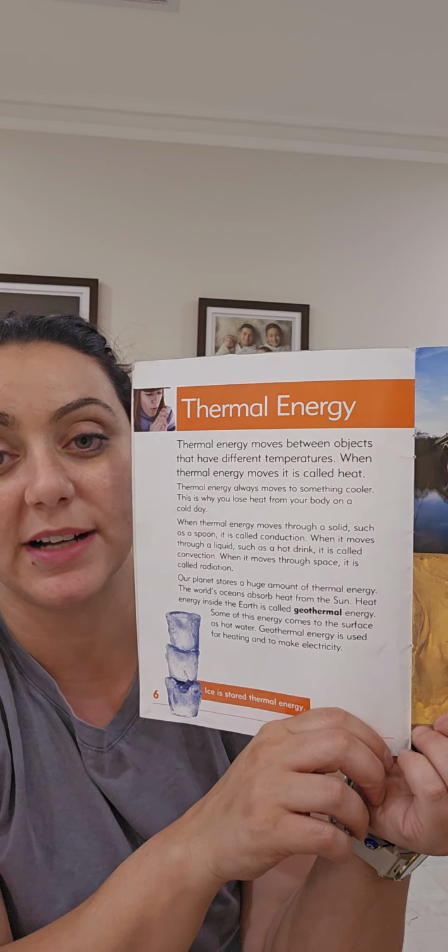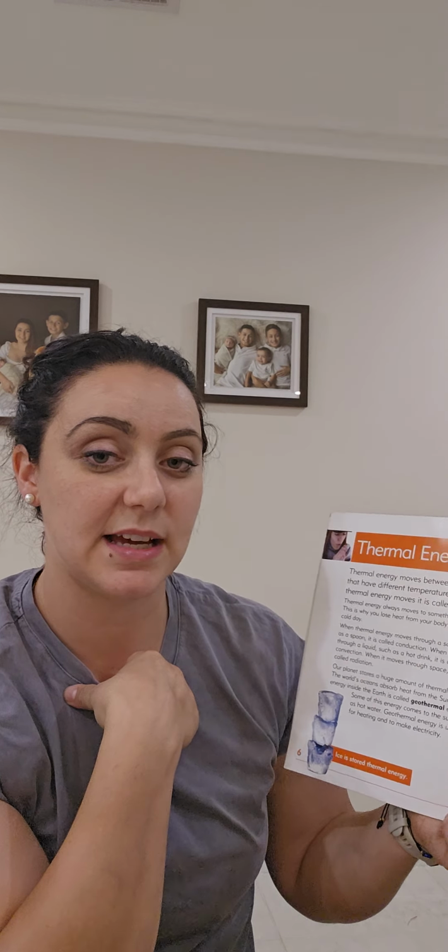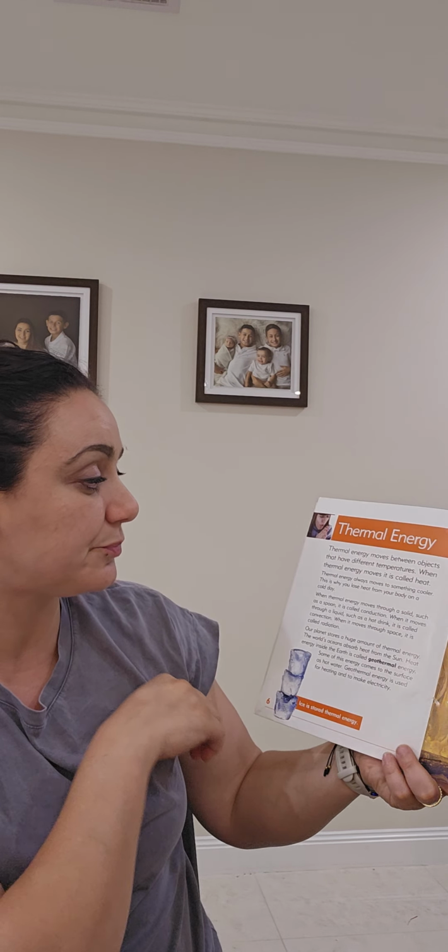Now, as we go through this book, we may come across words that we don't understand, and that's okay. When we come past a word that I think we might not understand, we're going to write it up on the whiteboard, and then we're going to do some word studies around some of these words as well. All right, let's get reading.